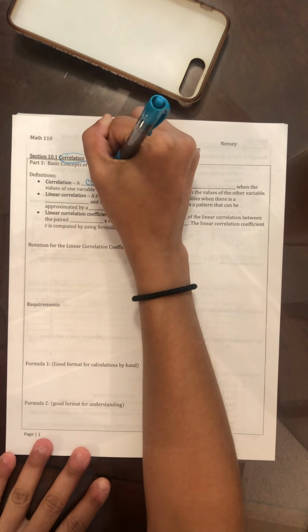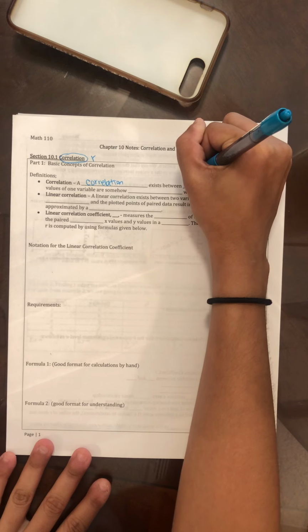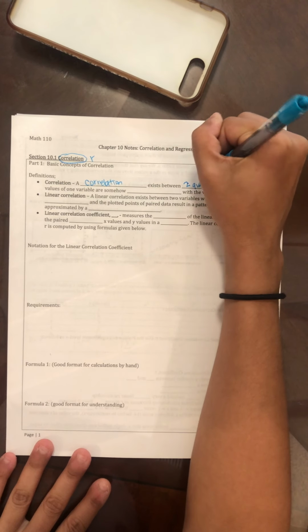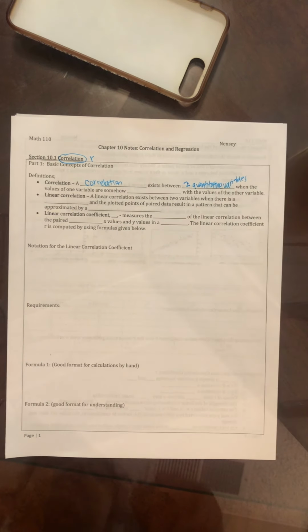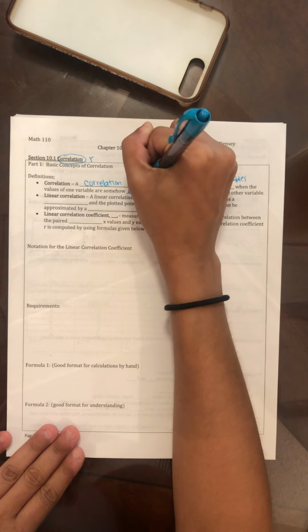So a correlation exists between 2 quantitative variables. And remember, quantitative variables are variables that give you numbers, not categories. Okay, so a correlation exists when the values of one variable are somehow associated with the values of another. So for example, is your wingspan correlated or related to your height? Based off of that thing called the golden ratio that you learn in geometry, you can actually figure that out using the math that we're going to cover.